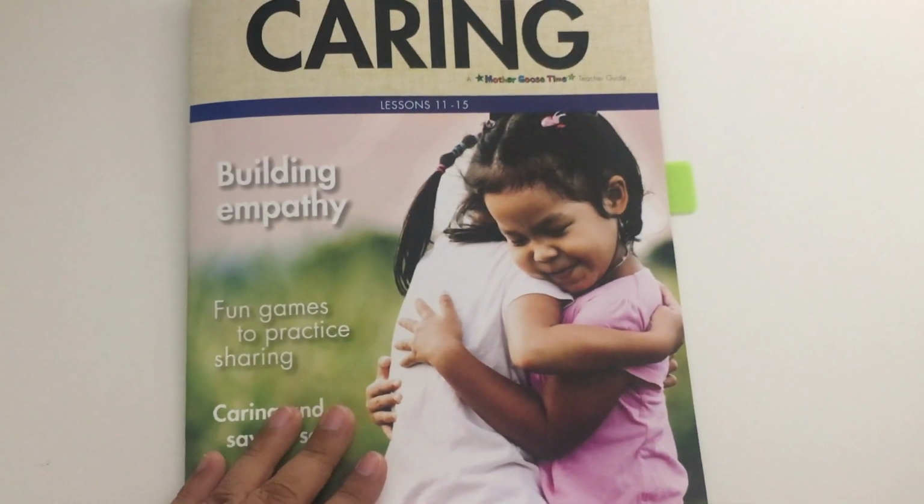And so I've done the first 2 weeks, and so this is lessons 11 through 15. And what's interesting is how it kind of is broken down. So I'm just going to show you really quickly what's in here and then how I'm adapting it for myself and for my kids. Okay, so this is what the book looks like.